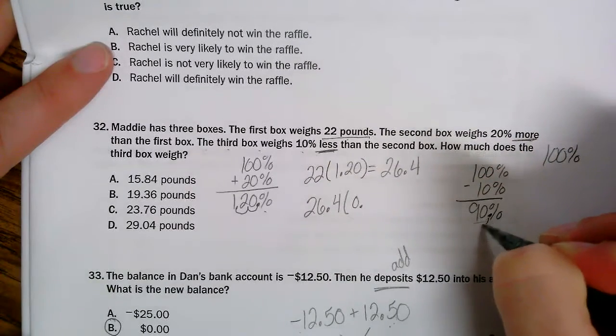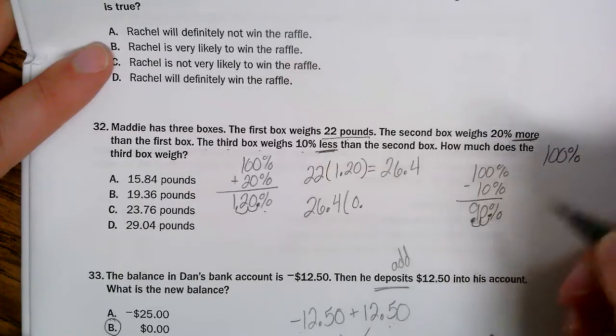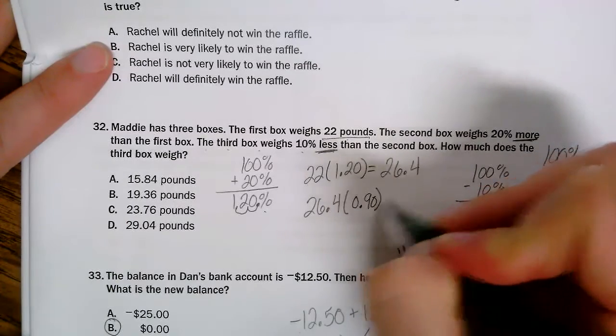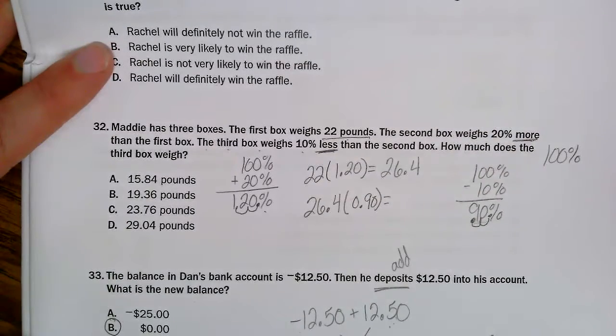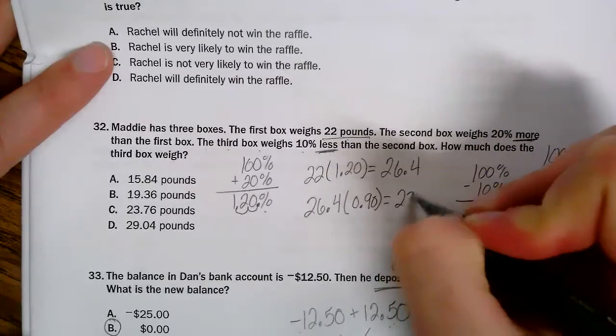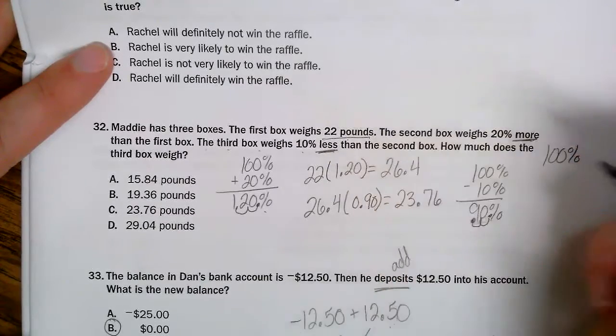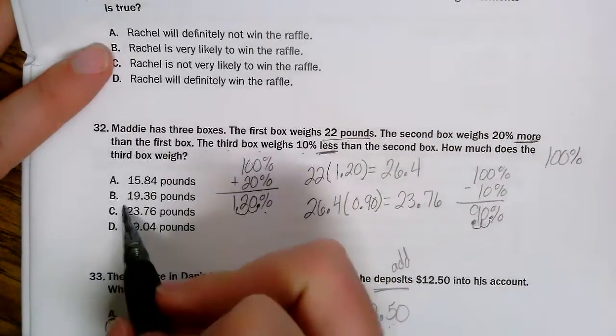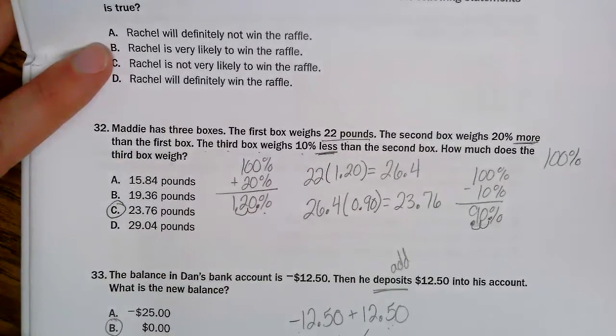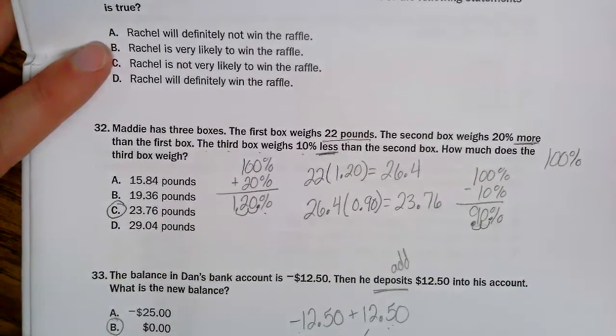So take your decimal, move it 1, 2 spots to the left, and you get 90 hundredths. And 26 4/10 times 90 hundredths gives you 23 76 hundredths pounds. So the correct answer there is C. Okay, our next one is number 38.